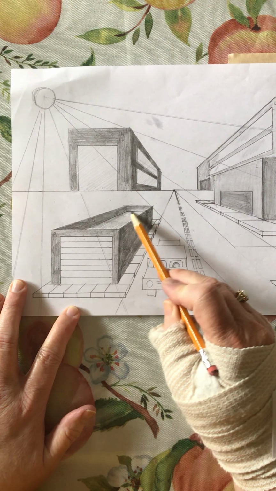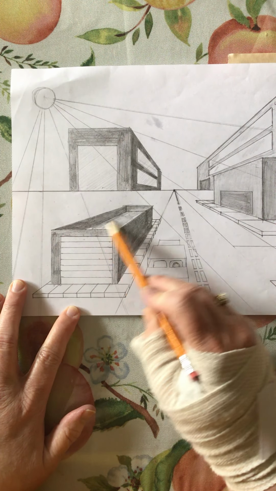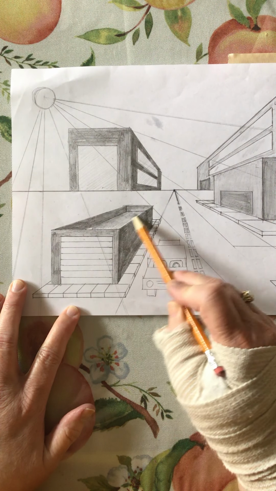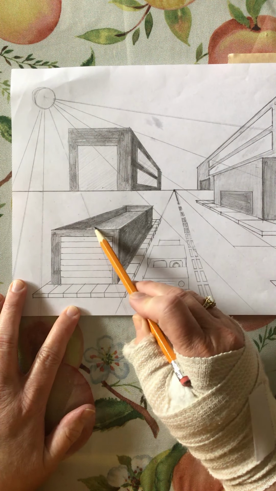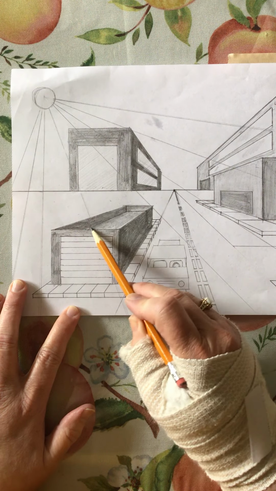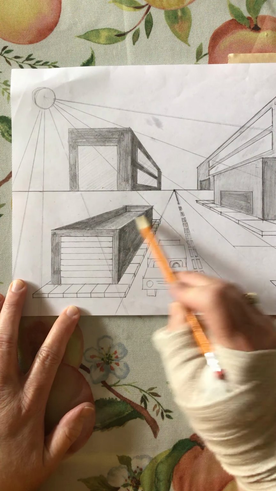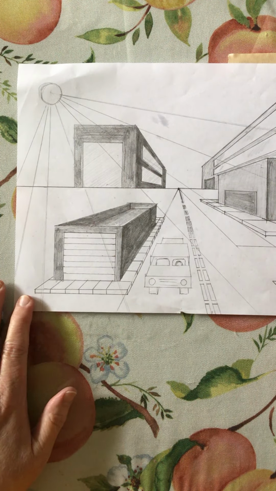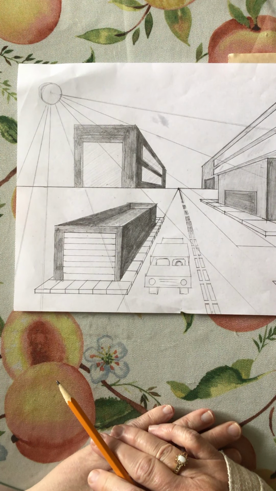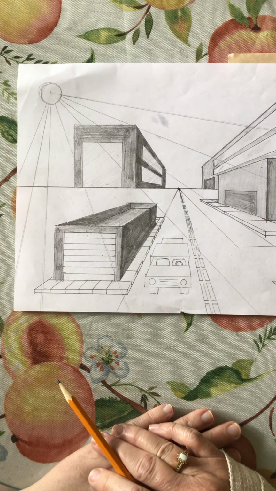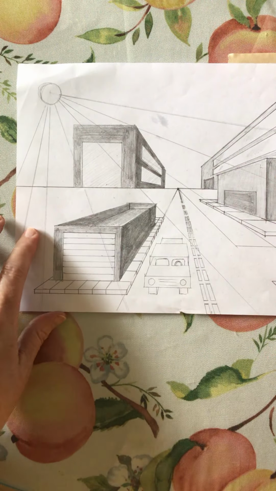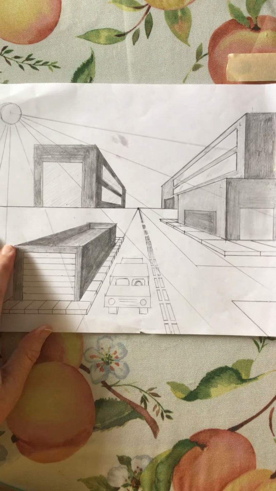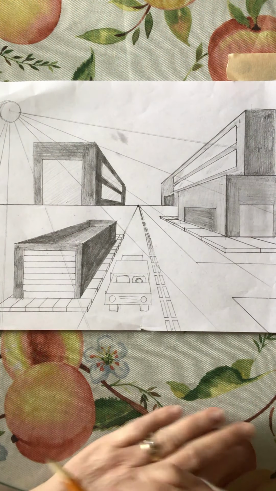So it's going to be darker on this side and lighter as it comes over. Okay, so there's my buildings. I'm trying to keep this where it needs to be.